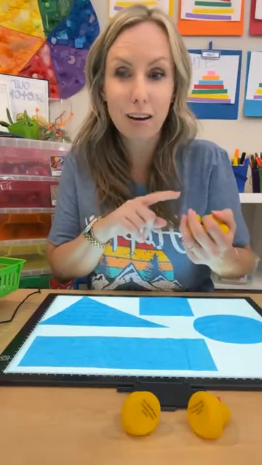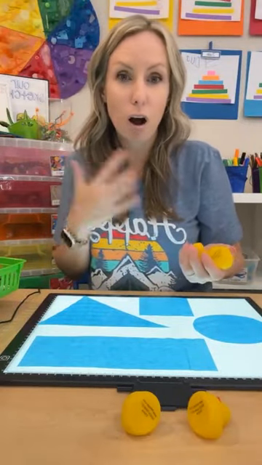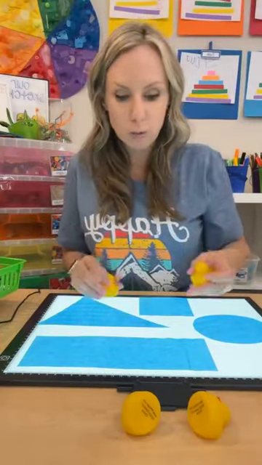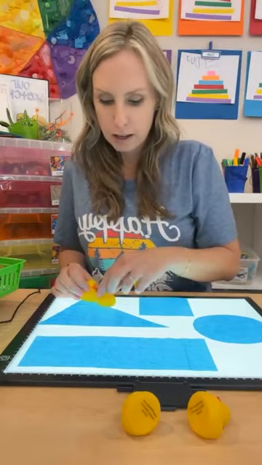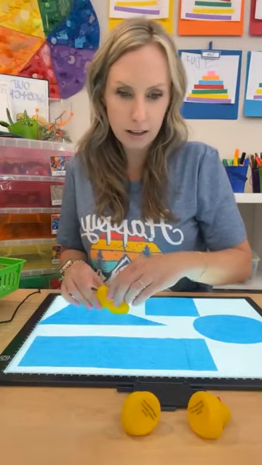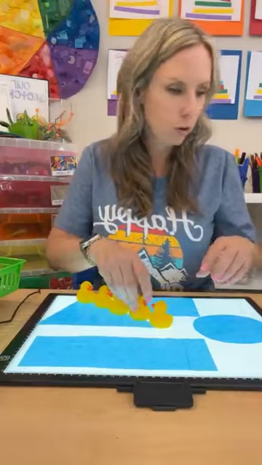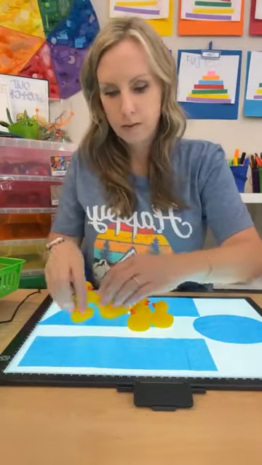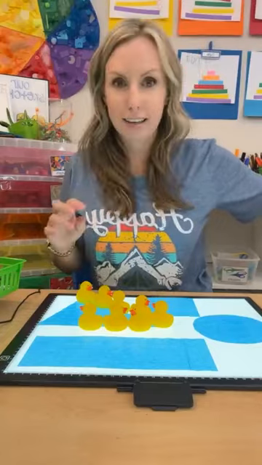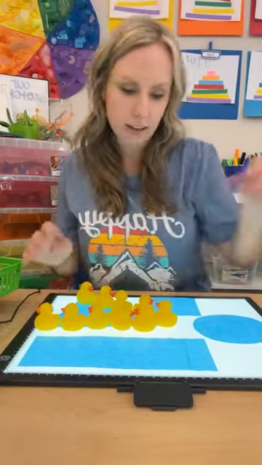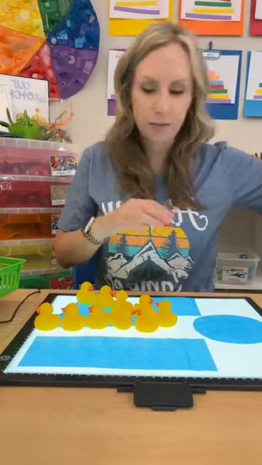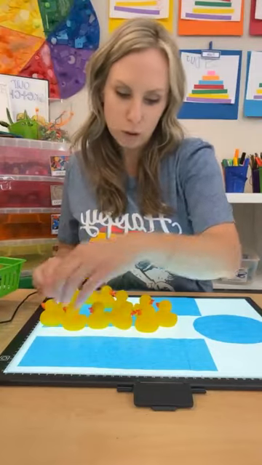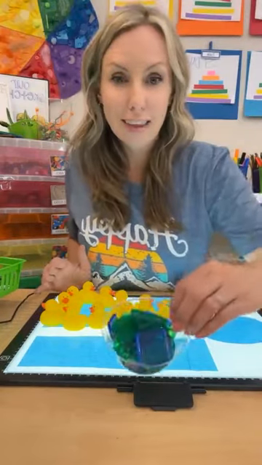If you have duck or frog mini erasers, you can use those, because what they can do is make the shape with the animal. So they can outline it to make the shape. So we have a triangle, and then they can match it.